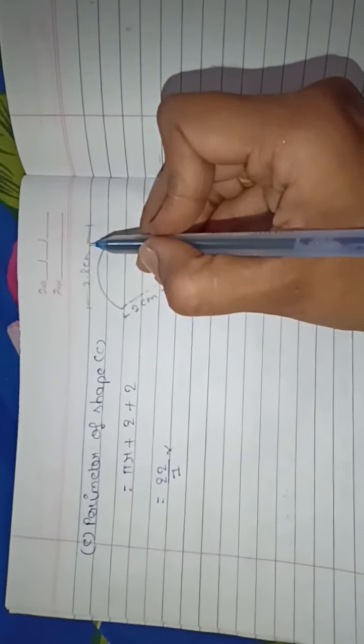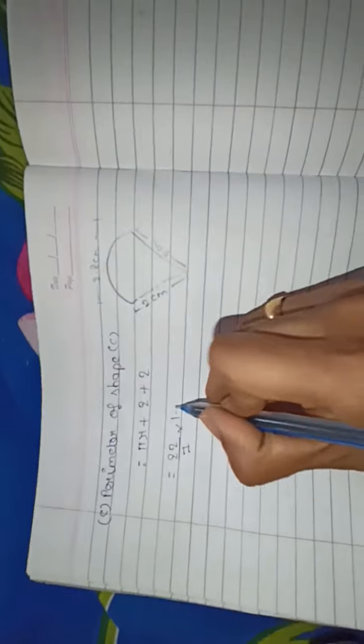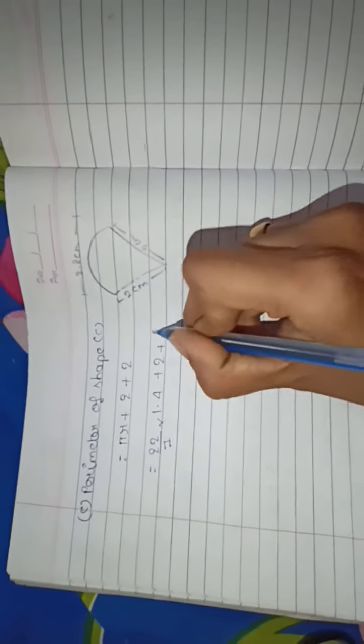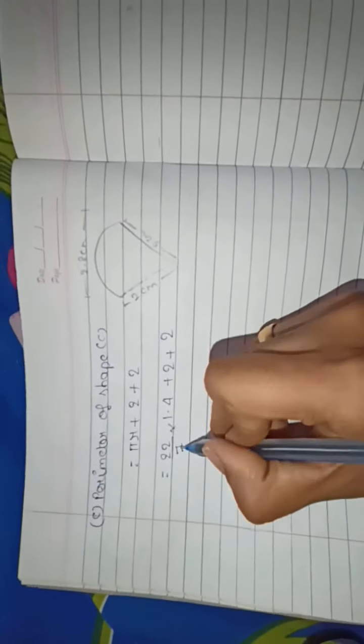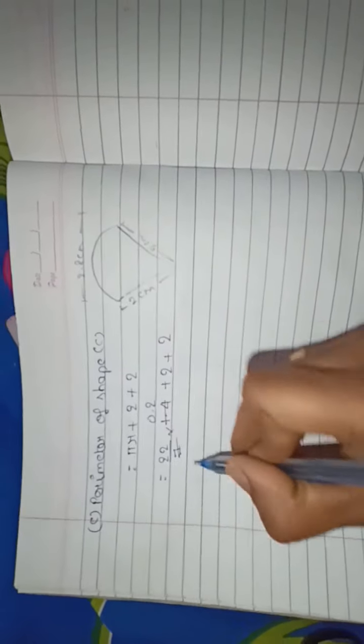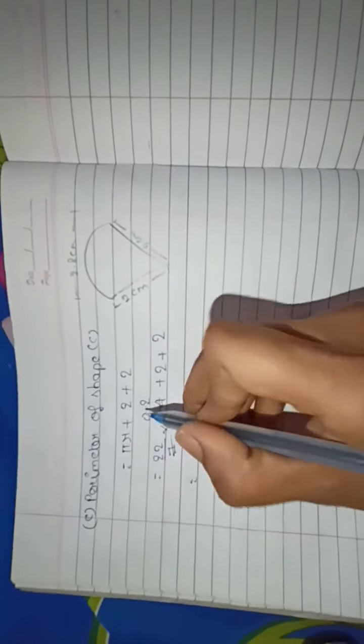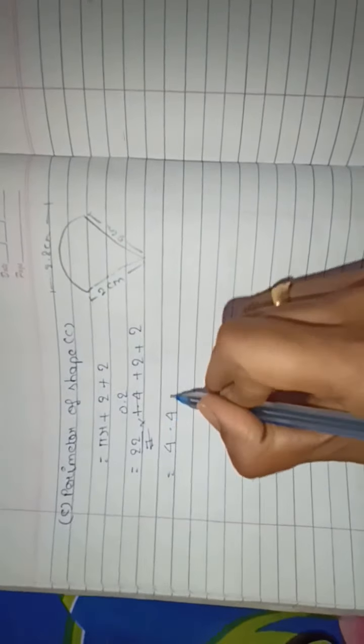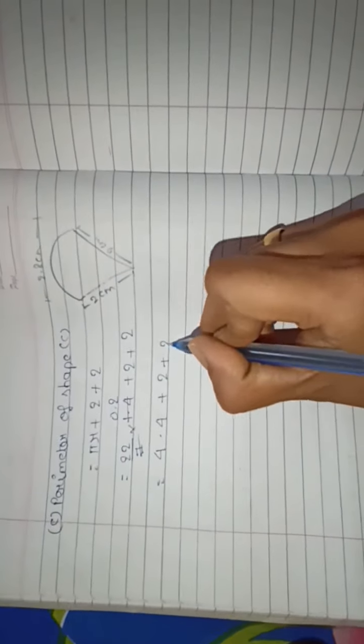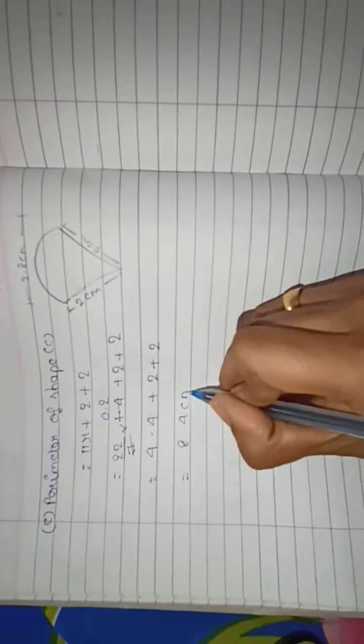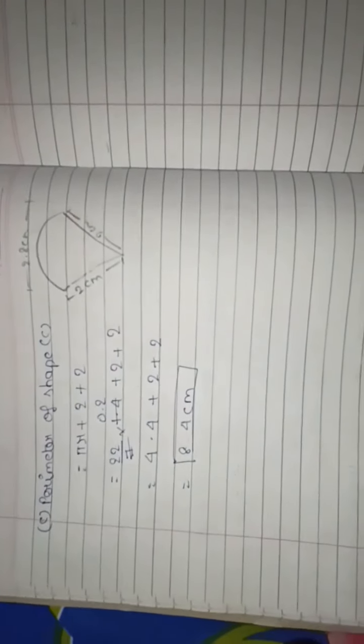So pi r is 22 by 7, and r here, 2.8 is the diameter, so r will be 1.4, plus 2 plus 2. Then 22 multiplied by 0.2 will be 4.4, plus 2 plus 2, that will give us 8.4 centimeters. So the perimeter of this figure will be 8.4 centimeters.